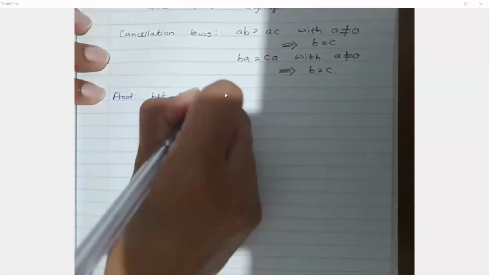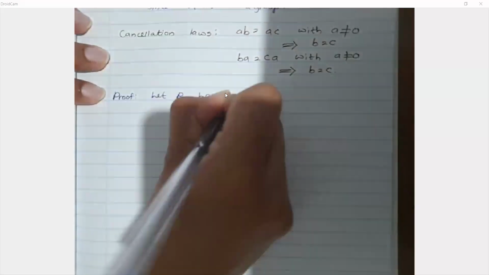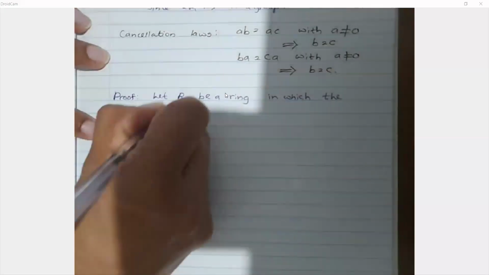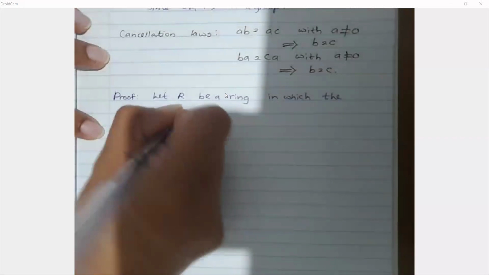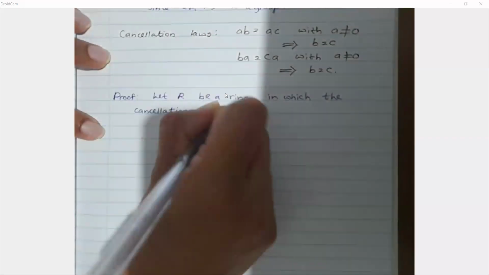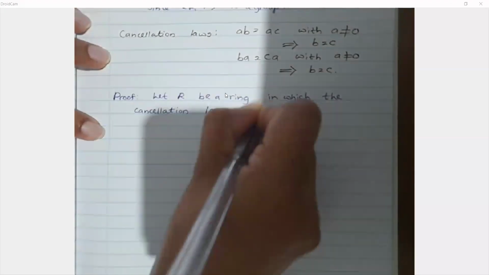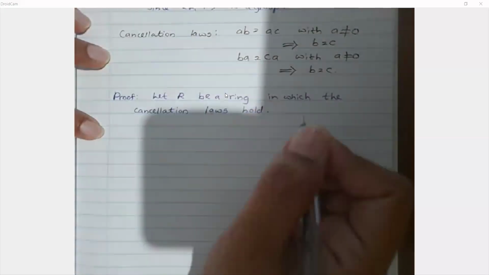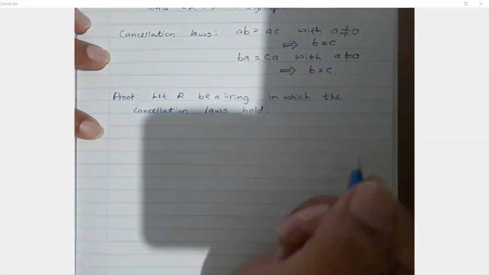We have to show that there are no zero divisors.